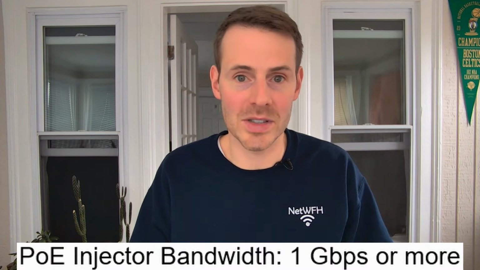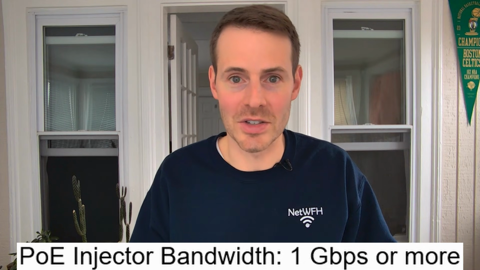A good rule of thumb here is to make sure if your PoE injector can support 1 gigabit per second, you'll probably be in pretty good shape. For more complex wireless access points, you can see bandwidth requirements up to maybe 2.5 gigabits per second at this point, but you'll just want to double check with your Wi-Fi access point. I would say in the vast majority of cases, 1 gigabit per second is probably sufficient for your PoE injector to support.